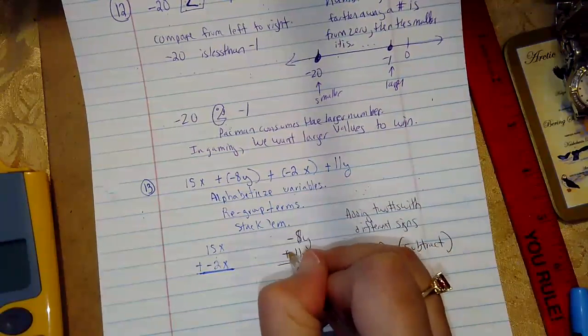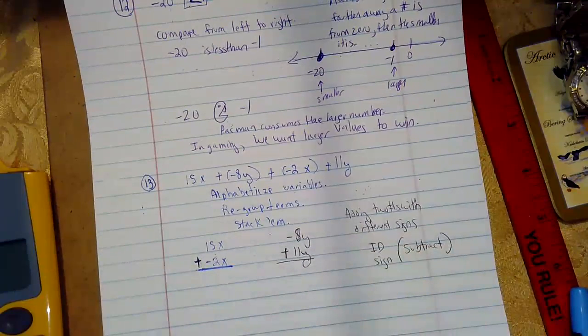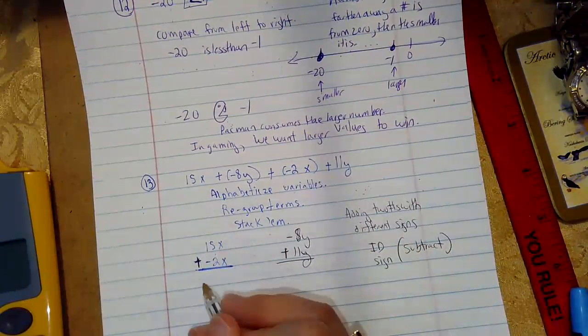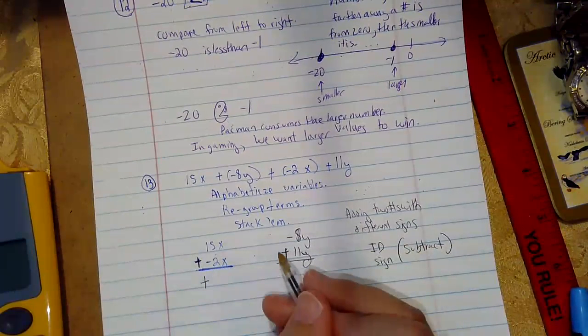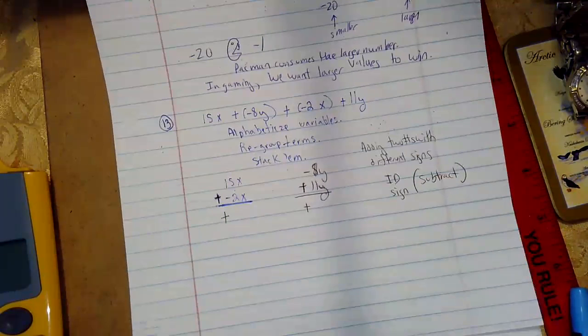Yeah, even though you've got an addition, the rule says when you're adding two numbers with different signs, you do have to subtract. That's the rule. And you have to identify your sign, the one that has the bigger absolute value. So here, this one's going to be a positive because 15 is bigger. Here, this is also going to be a positive because 11 is bigger. And then you're going to subtract.